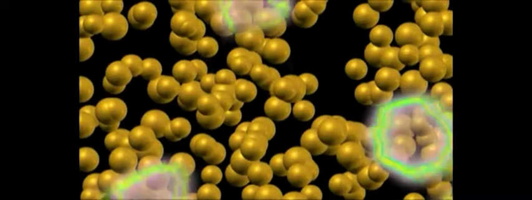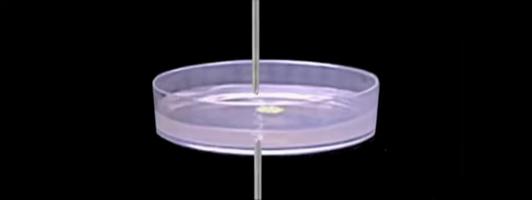In this method, gold or tungsten particles coated with the gene is blasted into the host cell. Other methods like electroporation, sonication, and Agrobacterium tumefaciens are used to invade the host cells with the desired genes. These methods are totally unpredictable and imprecise.